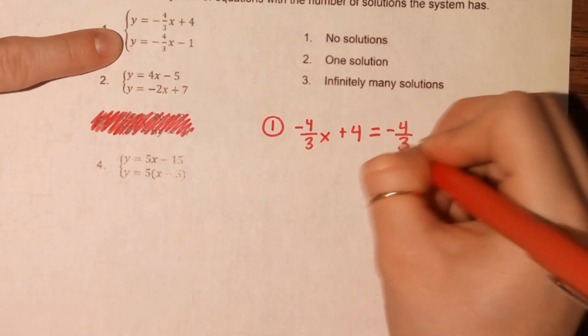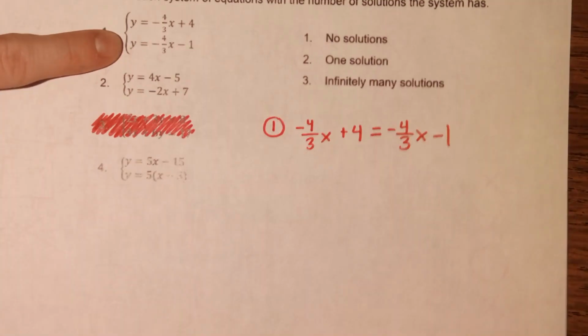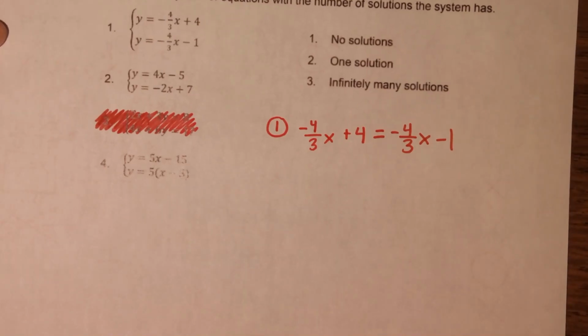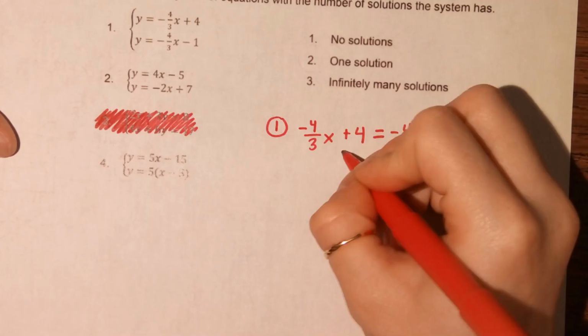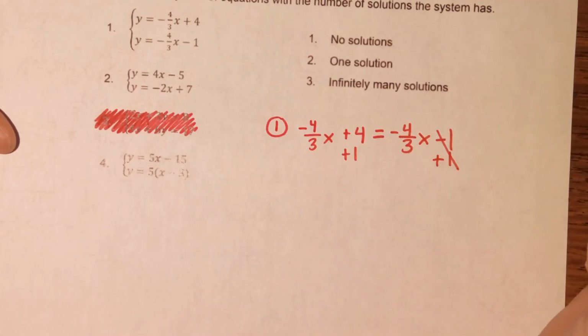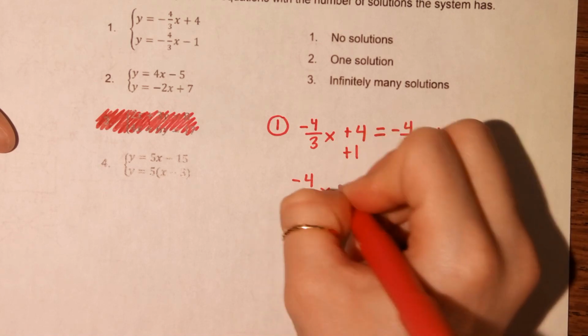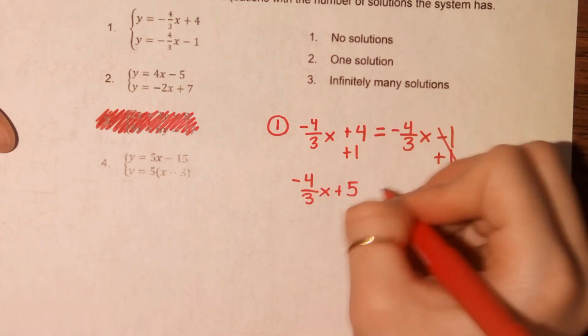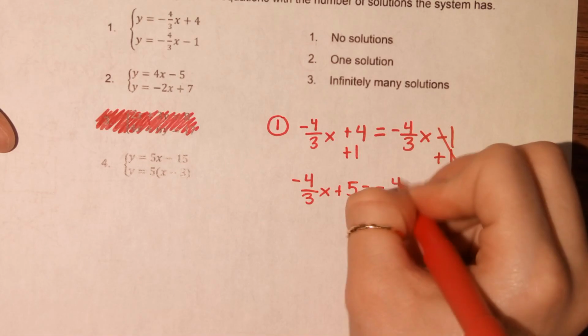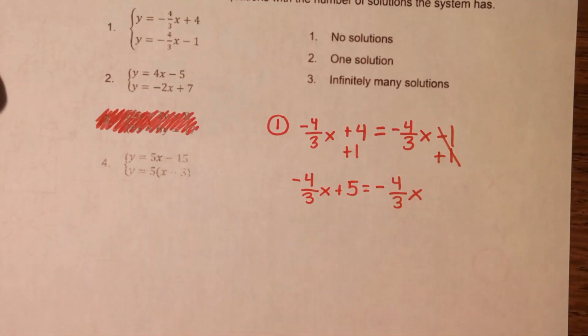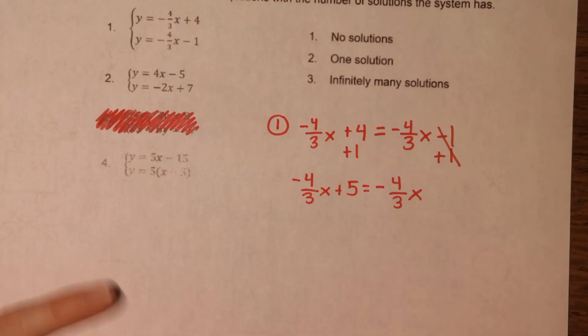That cancels out. So I get negative 4 over 3x plus 5, because 4 plus 1 is 5, equals negative 4 over 3x. And now I want to get my variable on one side of the equation, so I'm going to add my 4 over 3x here to cancel out, and add it to the other side, except a negative and a positive, those cancel out.